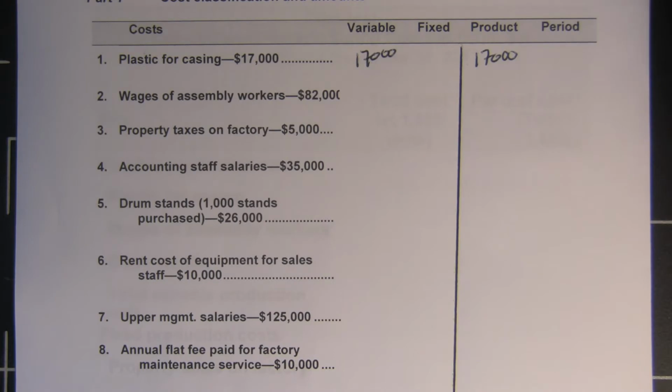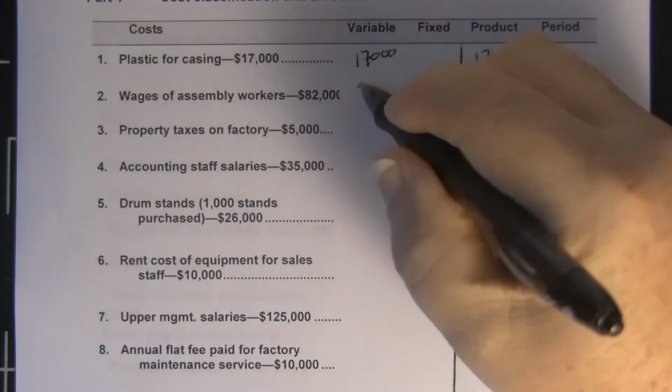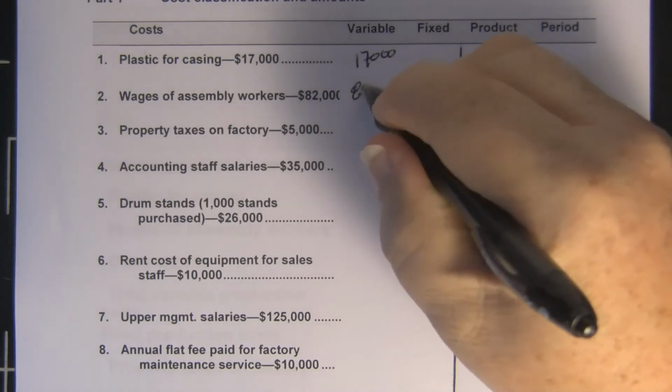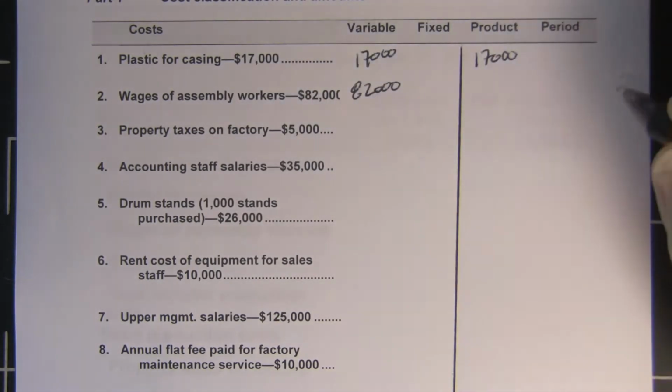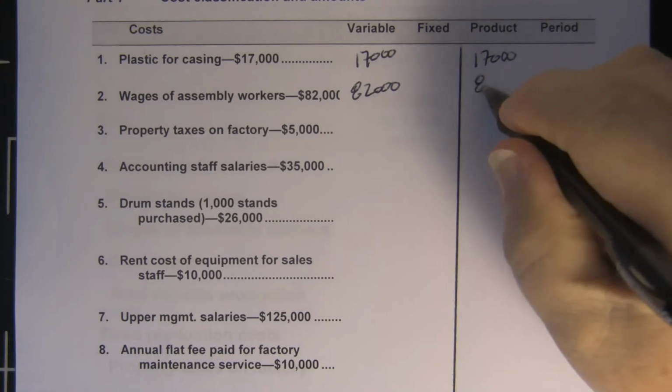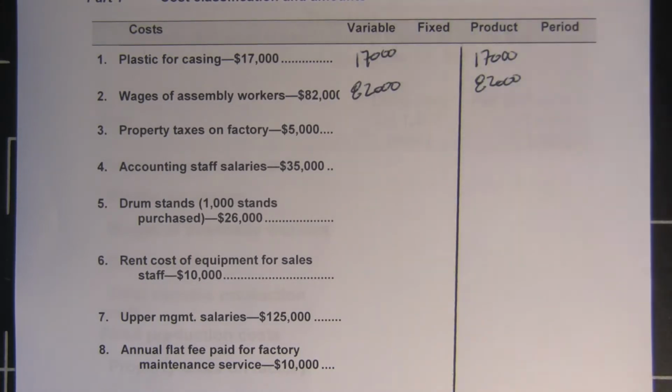Then they tell us the wages of assembly workers. Well, again, you need to think about what they are assembling. They're assembling our product, and the more time they use, the more money we're going to spend. So that $82,000 is variable, and it's product because what the assembly workers are assembling is our drums.